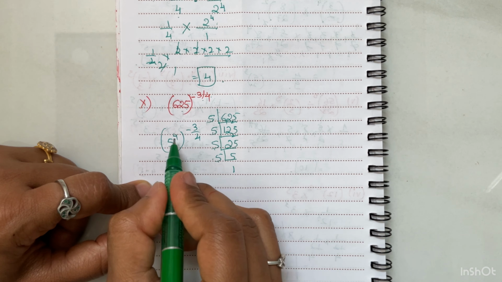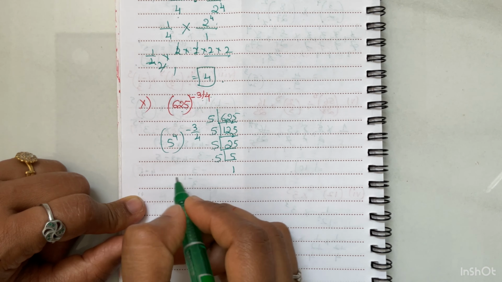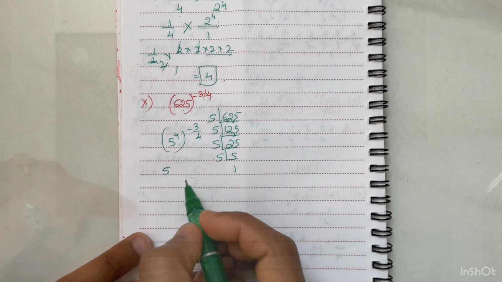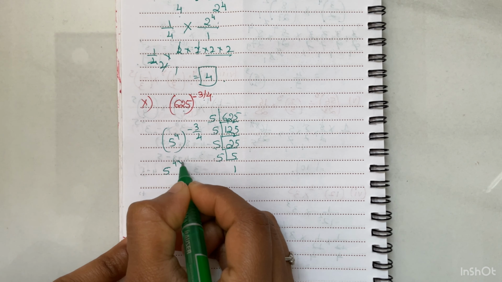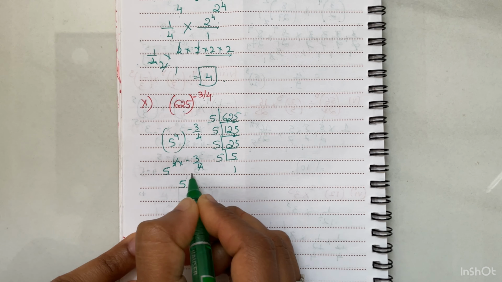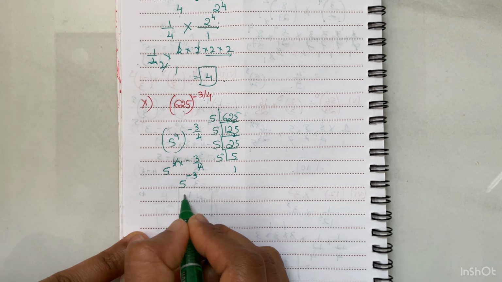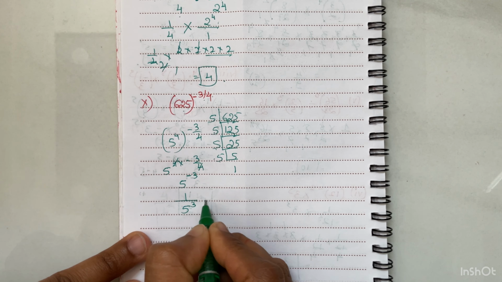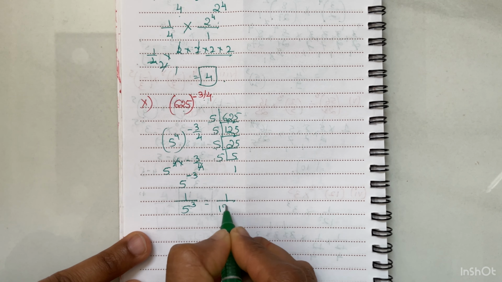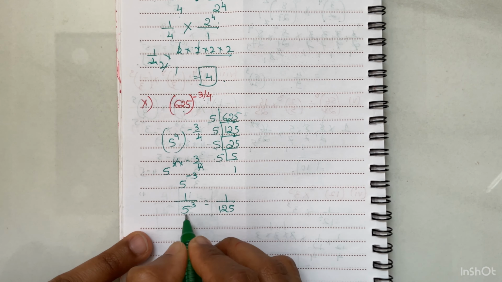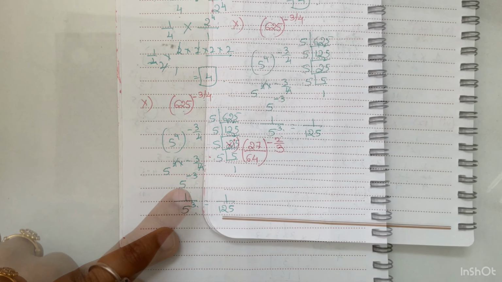Now we can apply the powers law. So for that, 5 raised to the power, here I'll get 4 into minus 3 by 4. Okay, now 4 gets cancelled, so what is left? 5 raised to the power minus 3. Now let's make it positive. For that I'll get 1 by 5 raised to the power 3. Now it is nothing but 1 by 125. Why? Because of multiplying 5 three times.